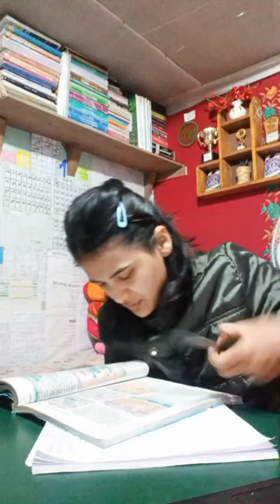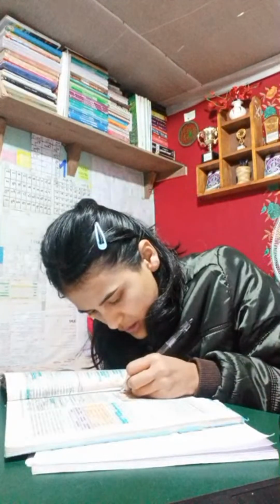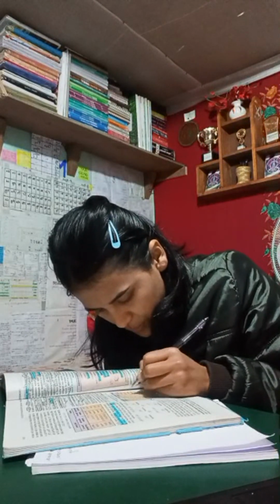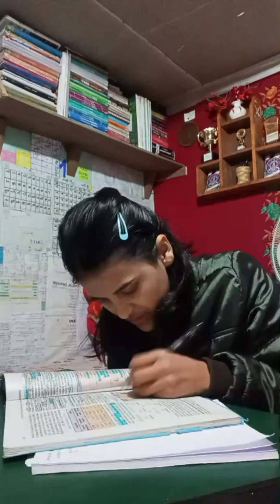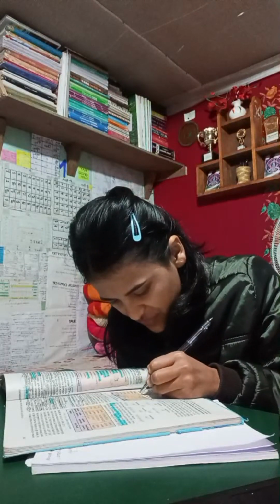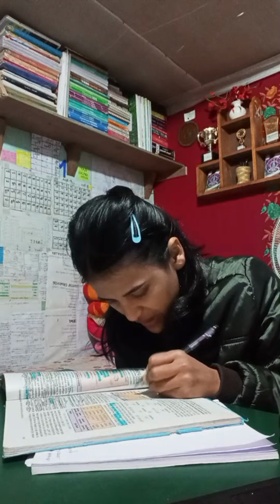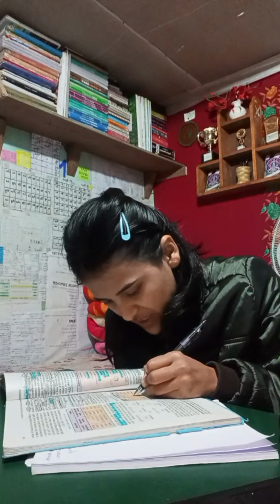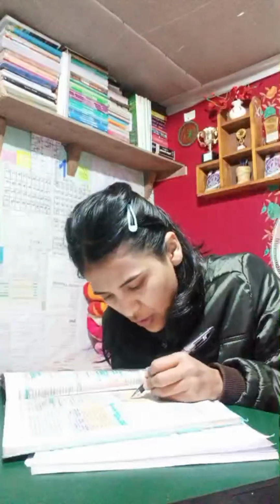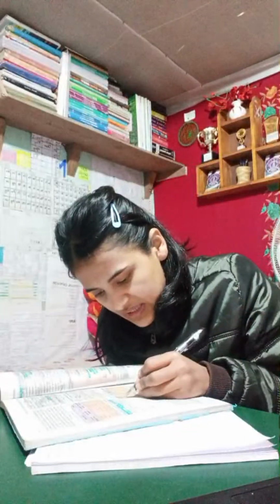Methane CH4, ethane C2H6, propane C3H8, butane C4H10, pentane C5H12, hexane C6H14, heptane, octane, nonane, decane. There are only two important, C7, C8.